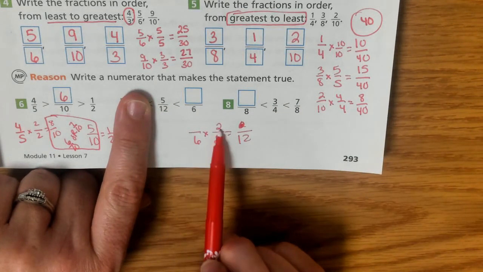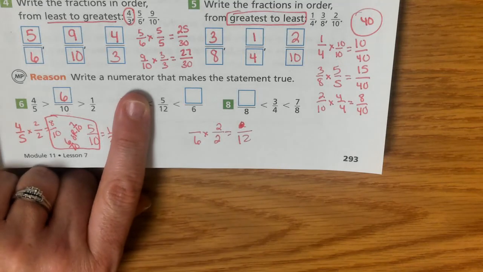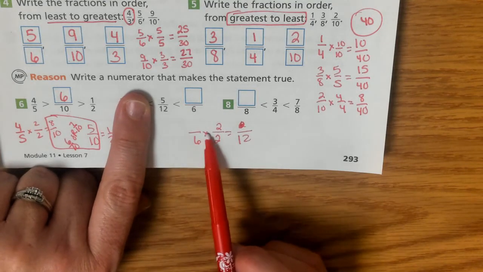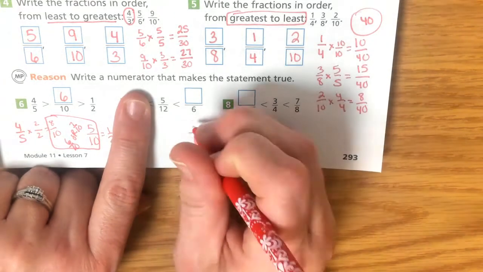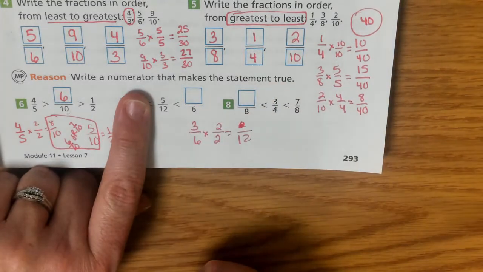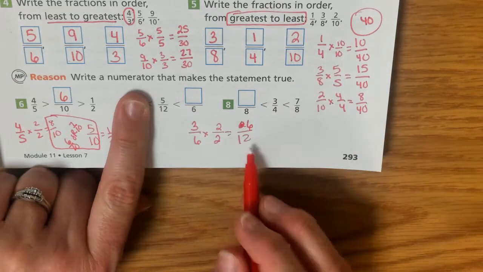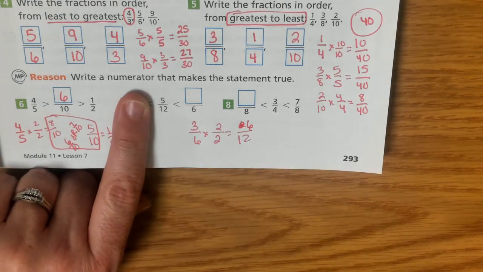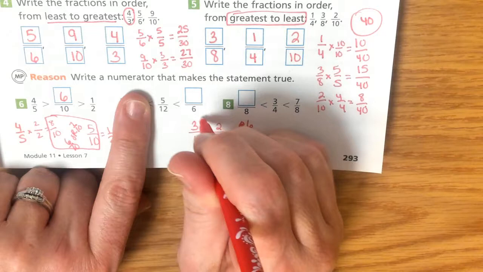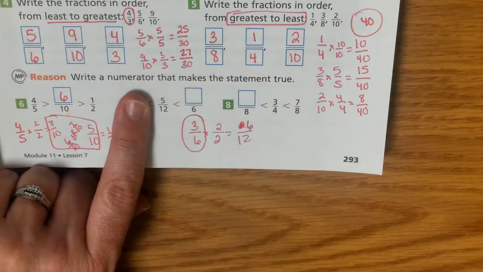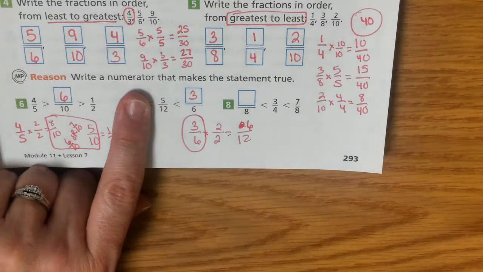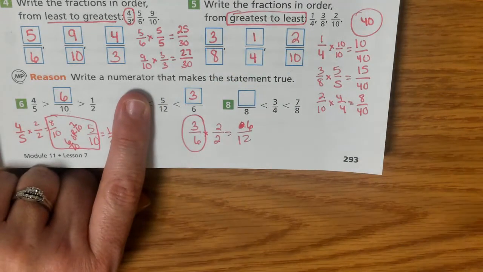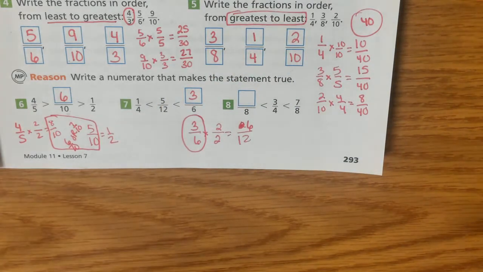So what number could we multiply by 2 that would be bigger than 5? Well, if I multiply 2 times 2, I'm going to get 4. That's not bigger than 5. But if I multiply 3 times 2, I would get 6/12, which is bigger than 5/12. So I really could do any number 3 or larger. So if I put 3 here, that works. I could do 4, 5, 6, 7, 8, 9, 10, right? I could go any number 3 or larger.